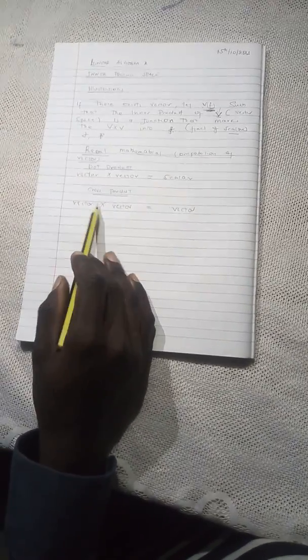So this marks the difference between the dot product and the cross product: in the dot product, any vector multiplied by any vector gives a scalar, while in the cross product a vector multiplied by a vector gives a vector, and a vector multiplied by a scalar gives a vector. So this comes with linear transformation by extension.